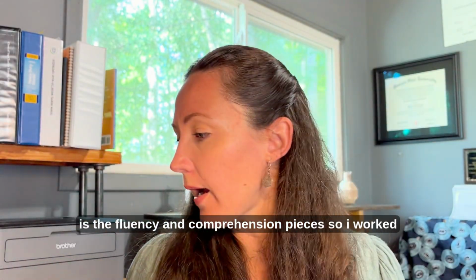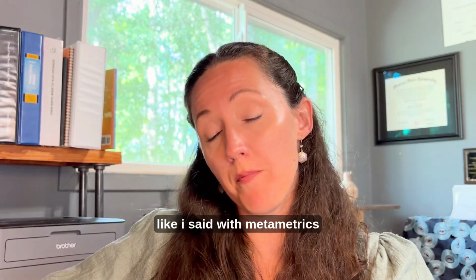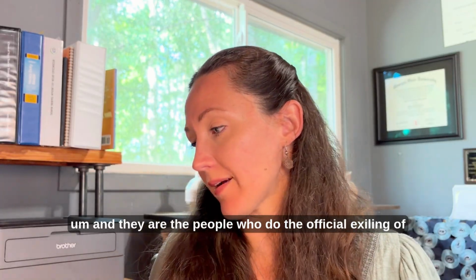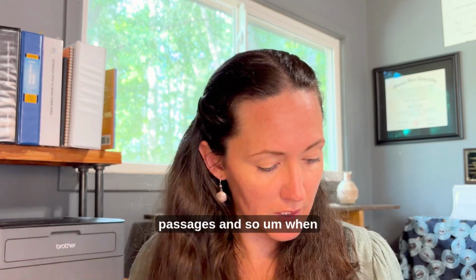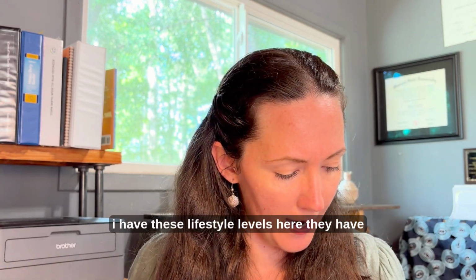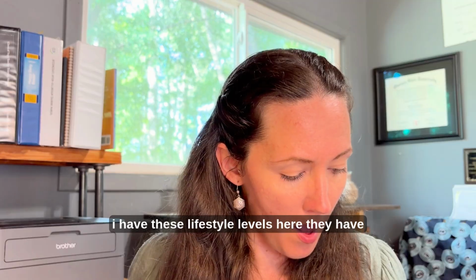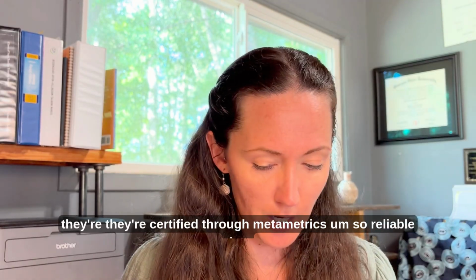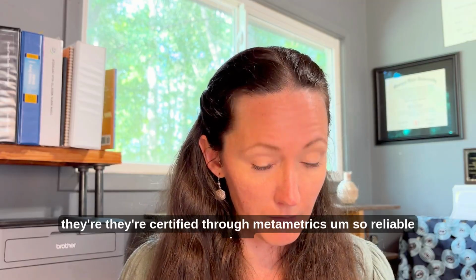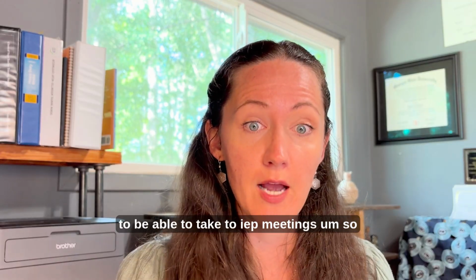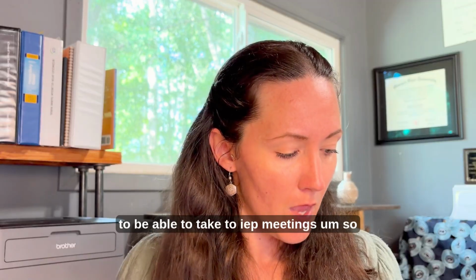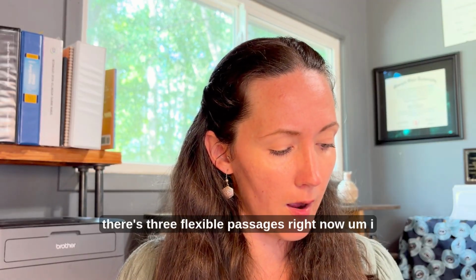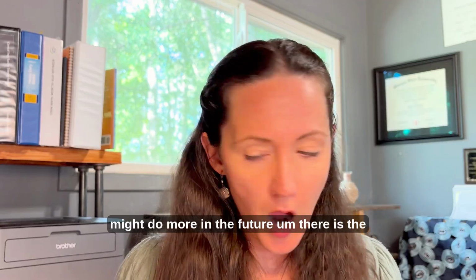So I worked, like I said, with Metametrics, and they are the people who do the official lexiling of passages. And so when I have these Lexile levels here, they've been verified. These are not guesses. They're certified through Metametrics. So reliable data to be able to take to IEP meetings. So there's 3 Lexile passages right now. I might do more in the future.